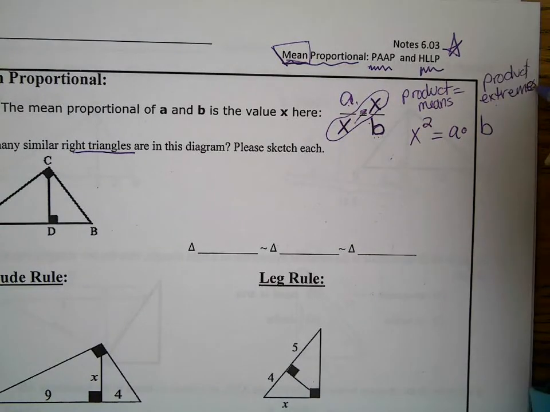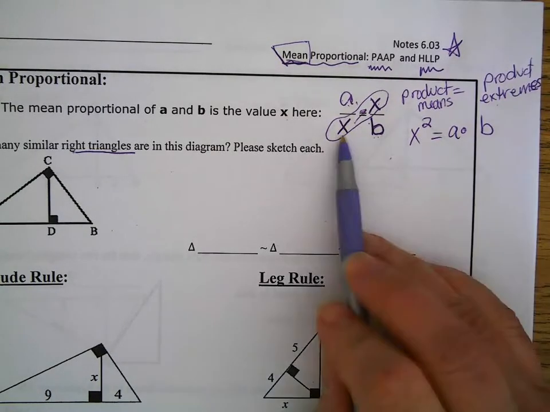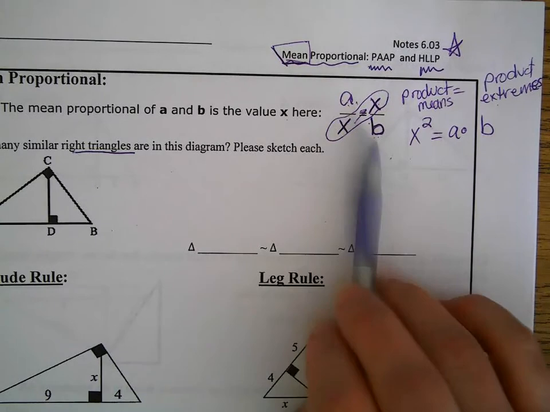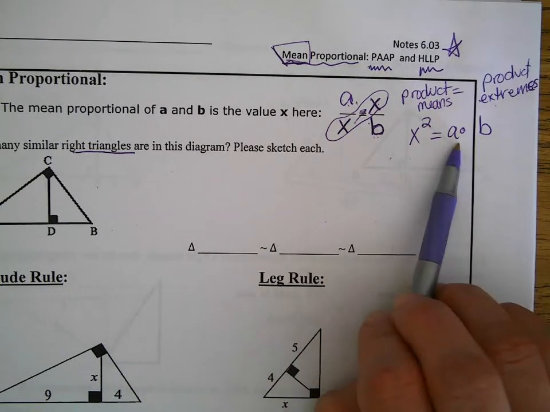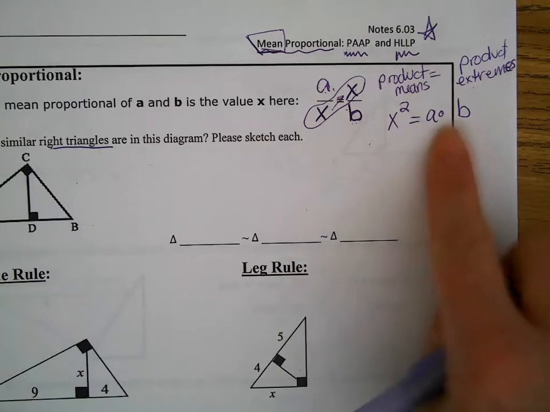And I think I forgot an extra E in there. Where x times x will give you x squared, and the product in the opposite direction will give you A times B. Now this bar down the middle kind of just split that up.